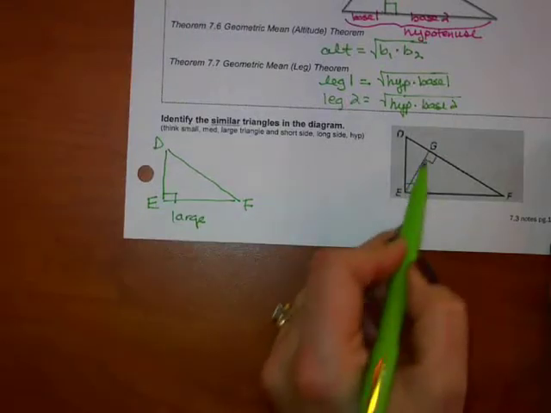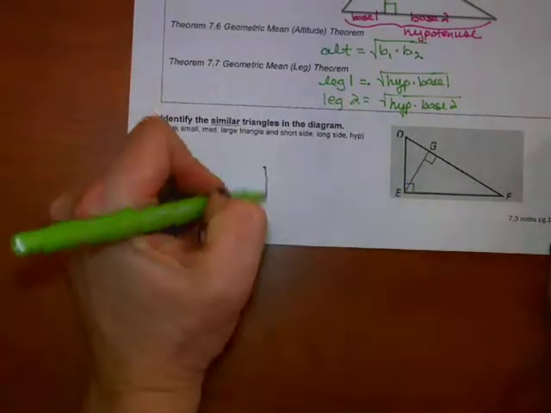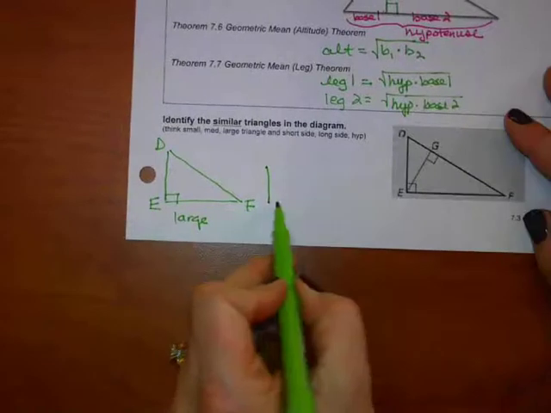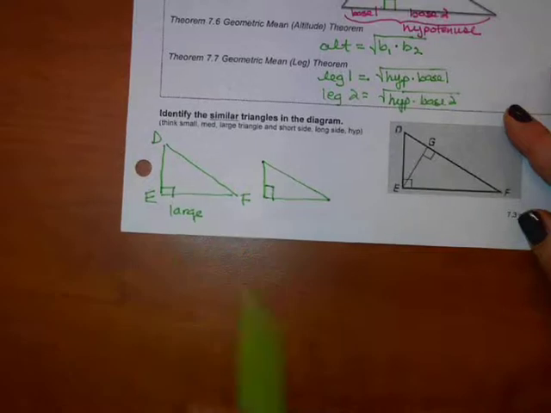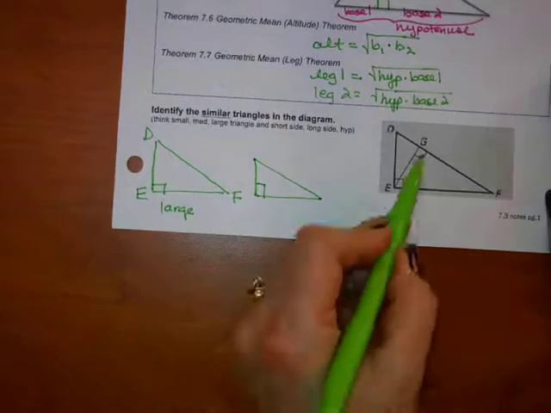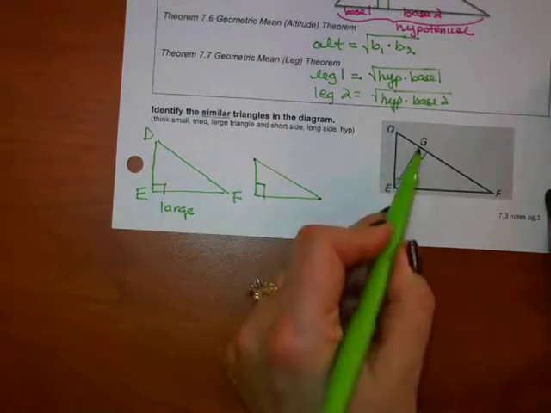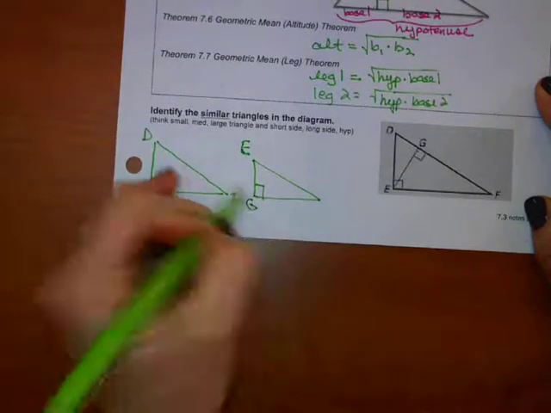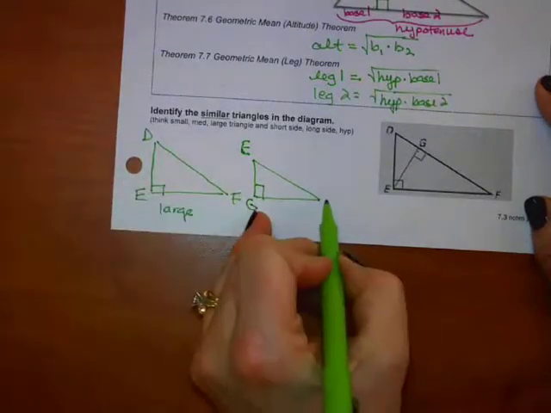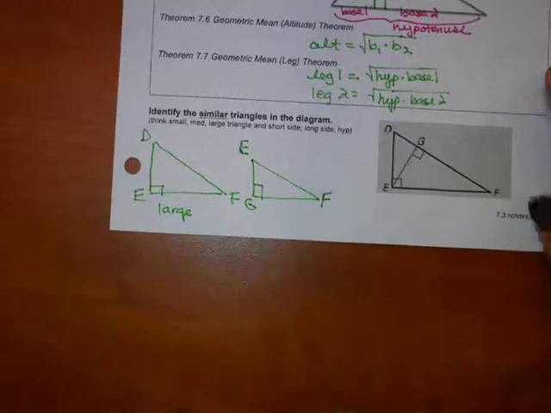Here's the short side, correct? So that's going to be here. And then my long side's going to be here. And my hypotenuse. Now I got to label it. Short side went from E to what? So this is E, this is G, and then this is what letter? F. See how you did that? We flipped it around and we orientated it the same way. Can you see that? Okay, let's do the small one the same way.